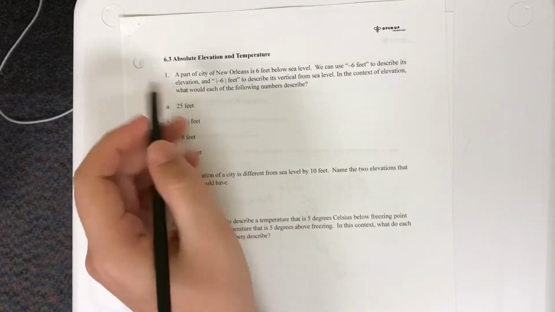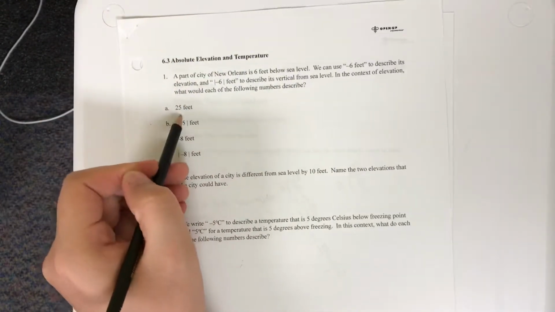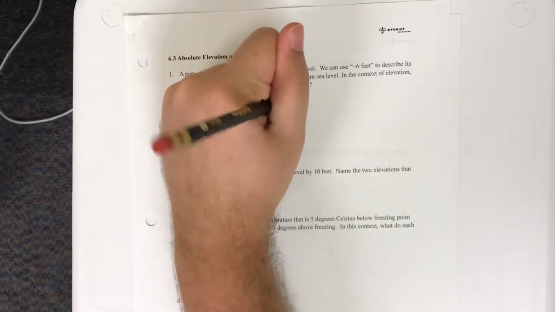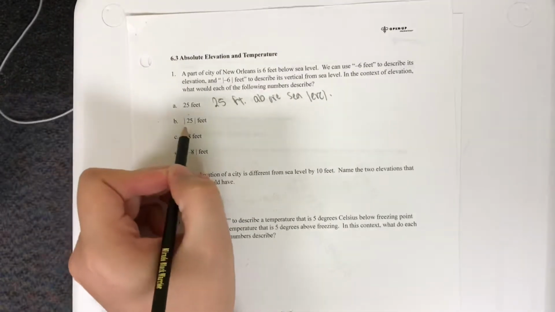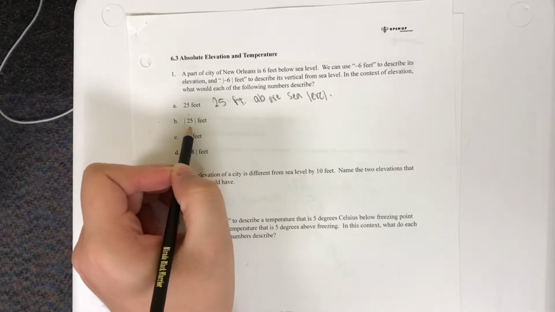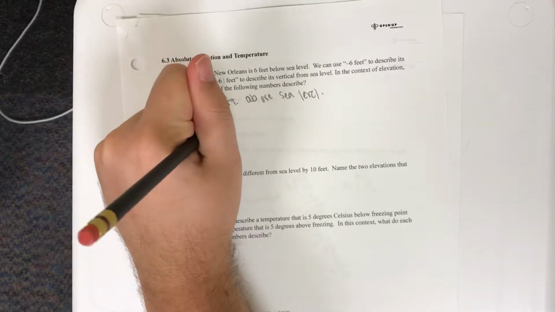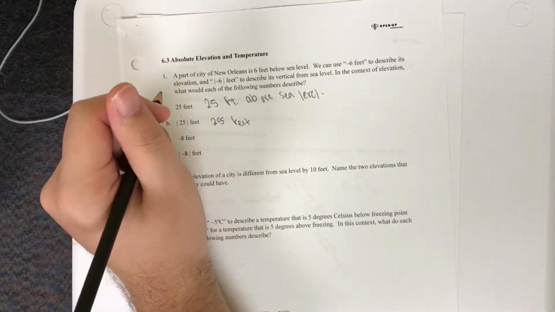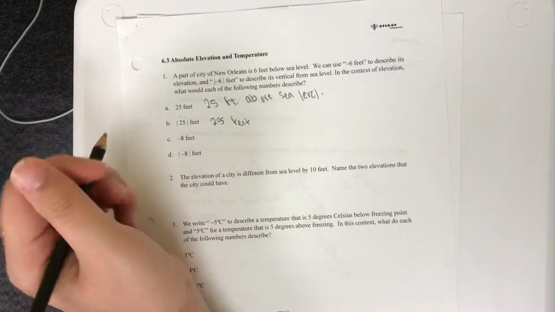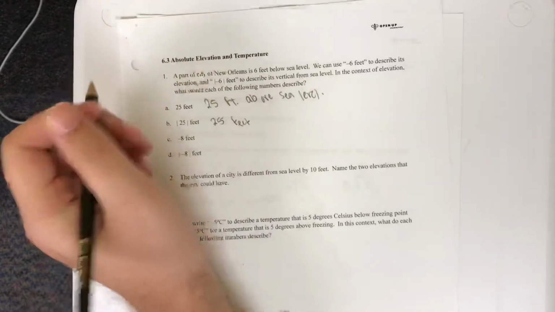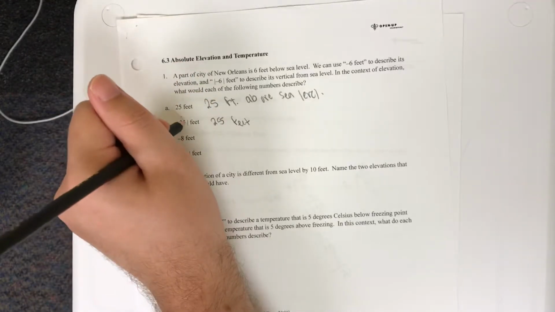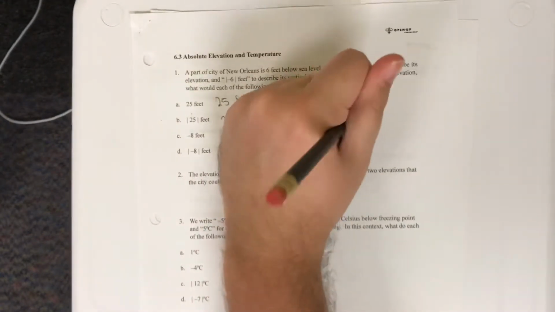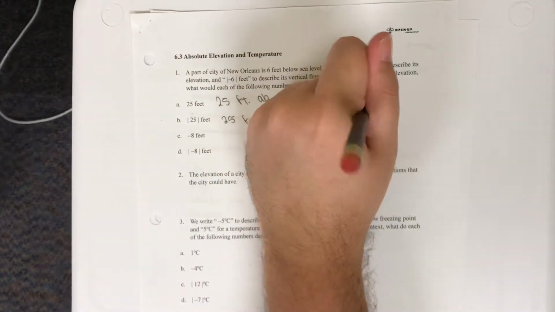In the context of elevation, what would each of the following numbers describe? In this situation, because it's a positive 25, we know that this is 25 feet above sea level. And the next one is the absolute value of 25, which means it would be 25 feet. So this represents the absolute value, so 25 feet away from 0, and because we know it's positive on the inside, we know that that's above sea level.